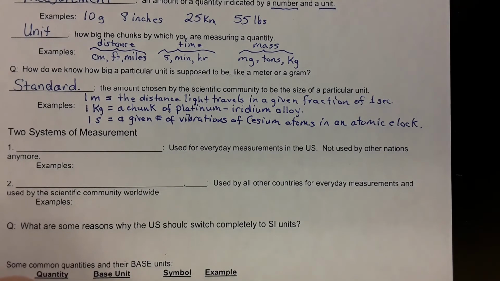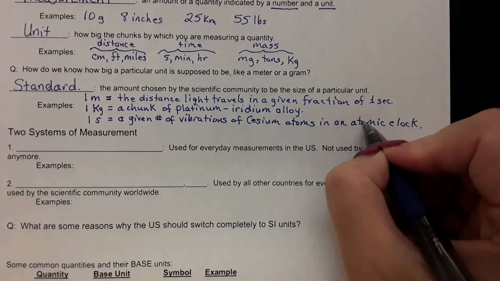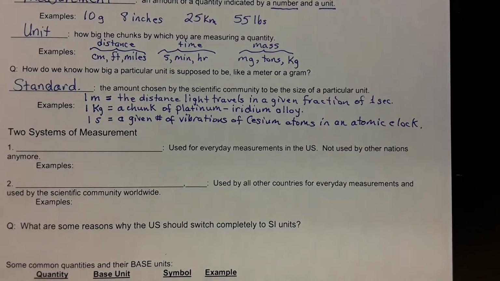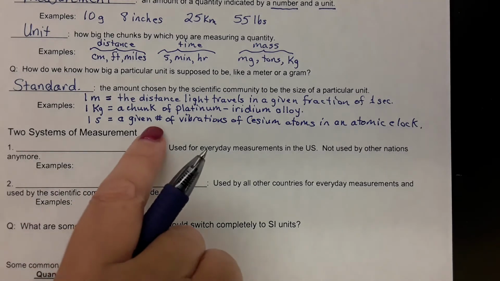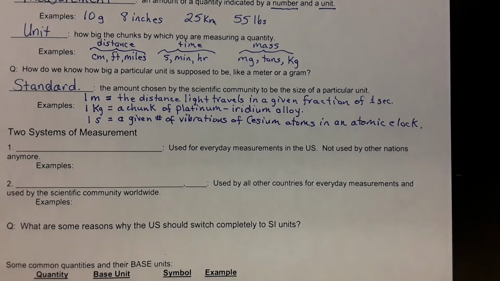Now, cesium atoms today are used in the atomic clocks placed around the world to help keep time. There's one in Boulder, Colorado, and believe it or not, all of your phones are connected via satellite to the atomic clock, which is why your phones all keep correct time. So, do we need to know the number of vibrations that we have to count off?